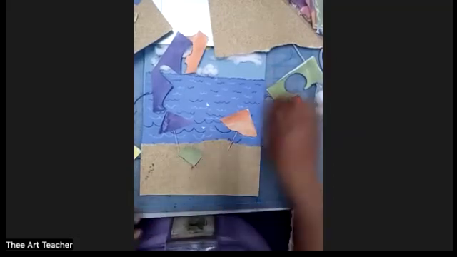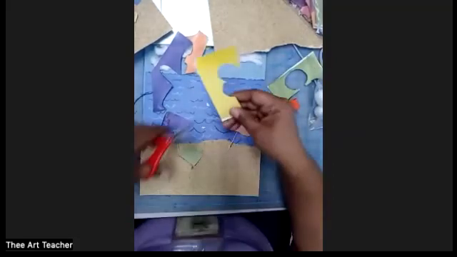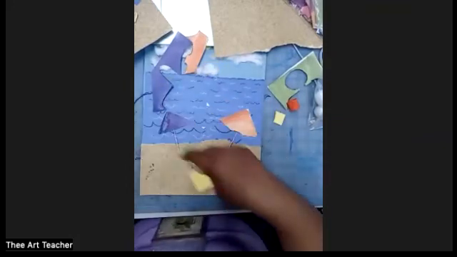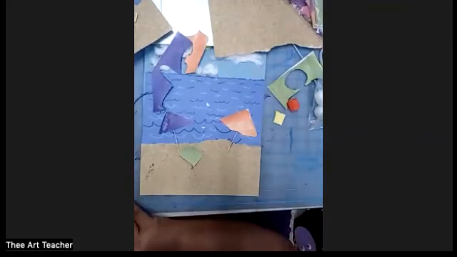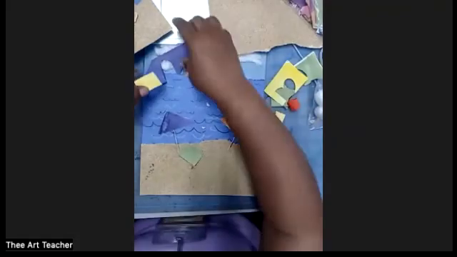Let me try something. I got another piece. I'm going to make a yellow towel. I'm going to try it because I kind of like the way that one looks. So I'm going to experiment, because you got plenty of scraps in your scrap bag. So you can just come up with all kinds of ideas. And you got all the colors of the rainbow.